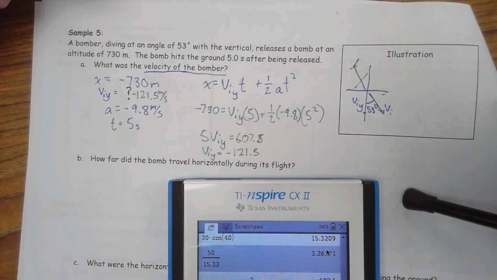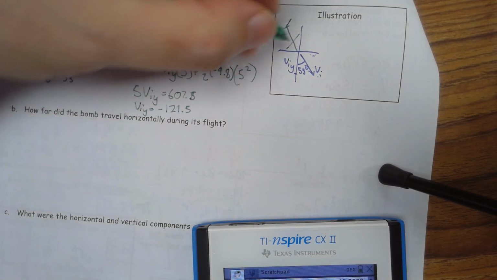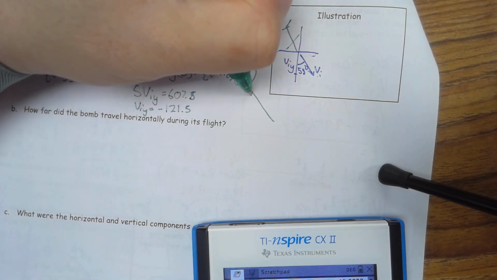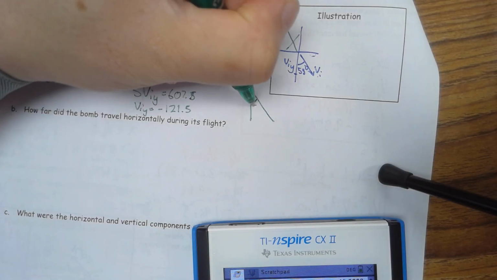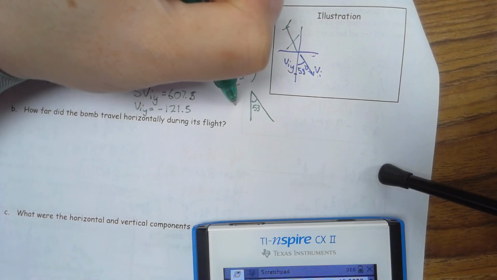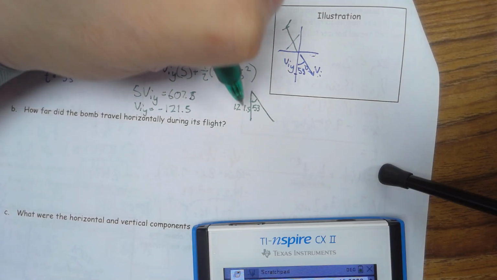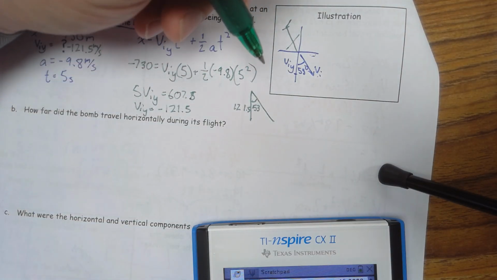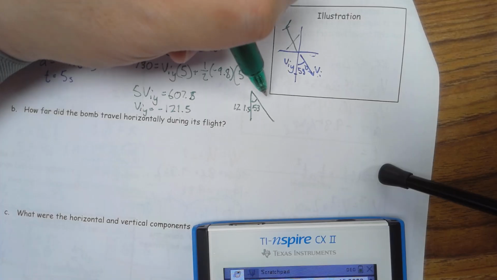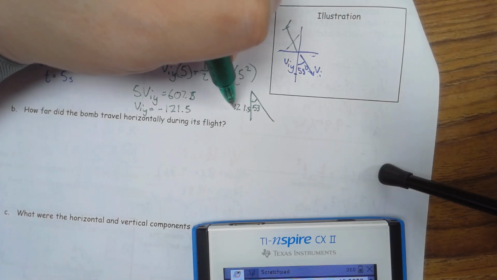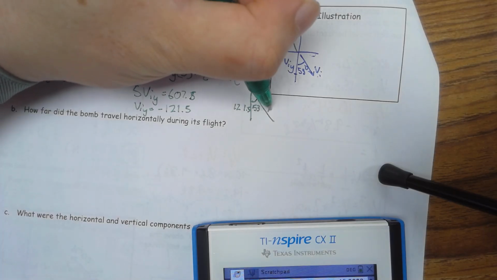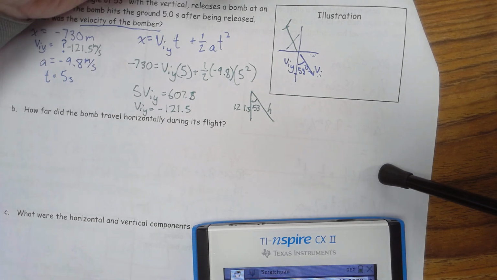Is that the diagonal speed that I'm looking for? No. So you could build a whole triangle around this and say that this is just the vertical. I have 53 right here, and I have 121.5. So cosine 53 equals 121.5 over the hypotenuse, the diagonal.